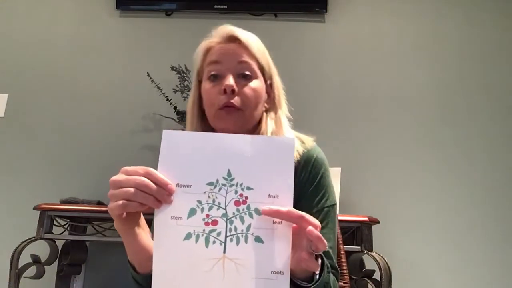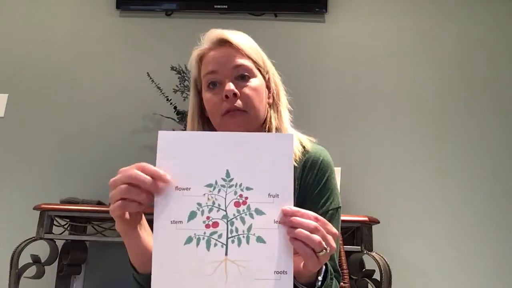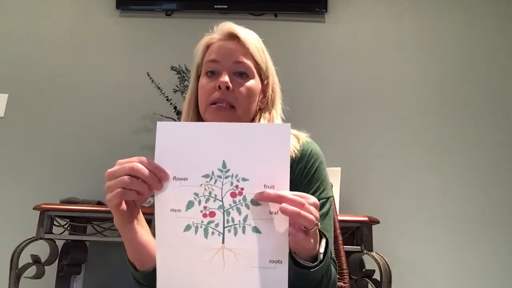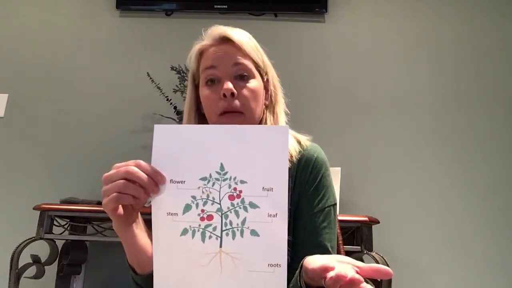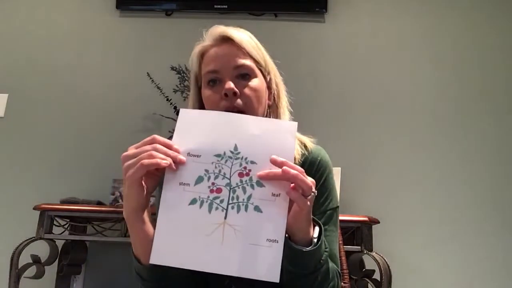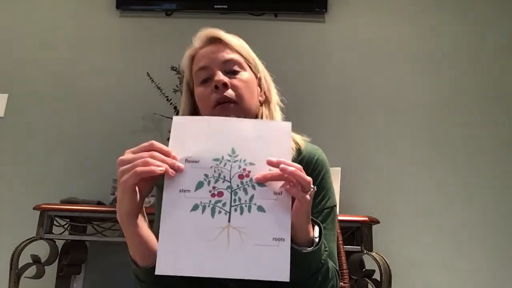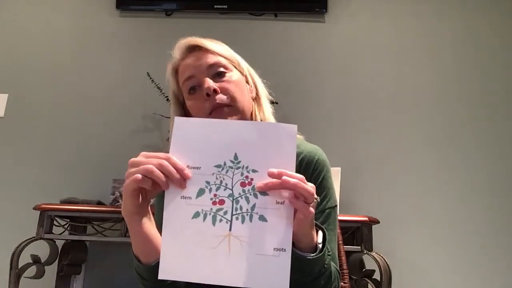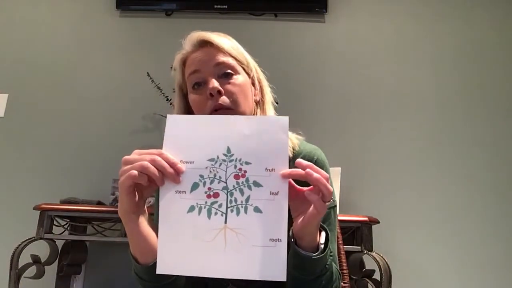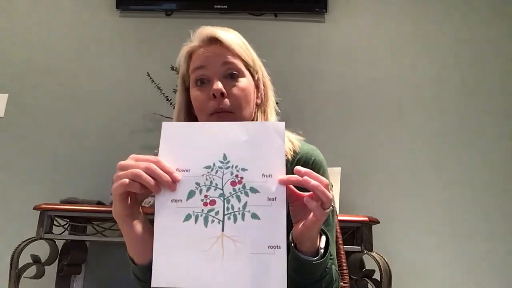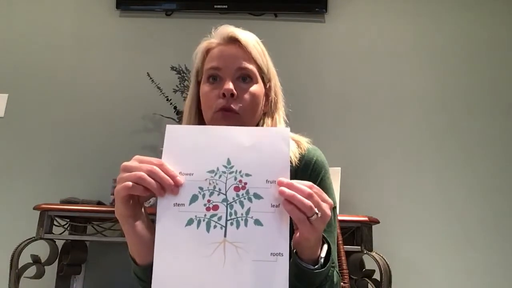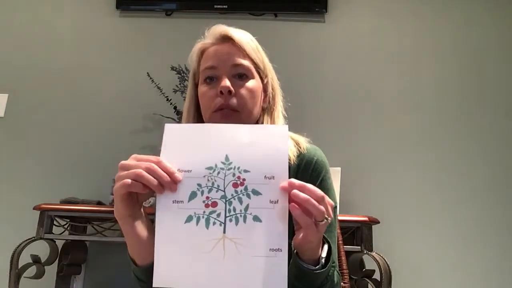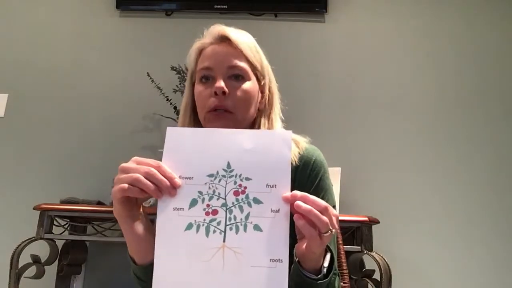Okay? Now the fruit is what develops after the flower. So the flower sometimes grows into a fruit, and we know that that's an important part of a plant because we can eat that part of a plant. Okay, so for example, if this was, it kind of looks like a cherry or a tomato plant, like cherry tomatoes. So we could actually eat this part of the plant. Okay, but the other really important job of the fruit is it holds the seeds. And the seeds are what grows new plants. Okay, so the fruit is very important because it's the seed holder.